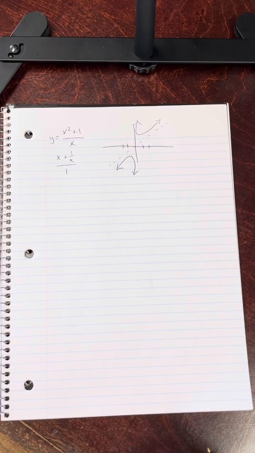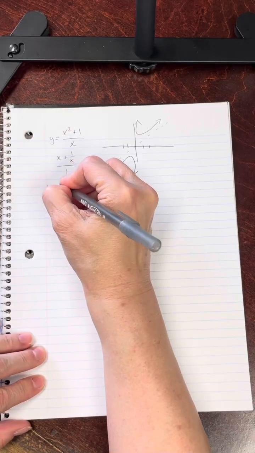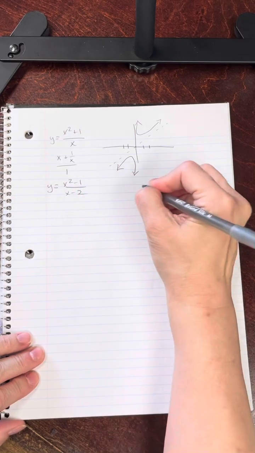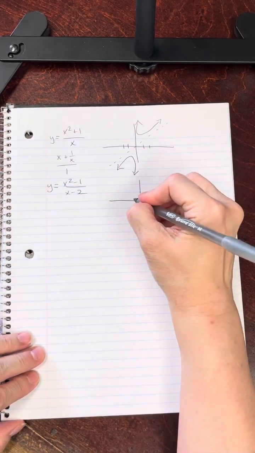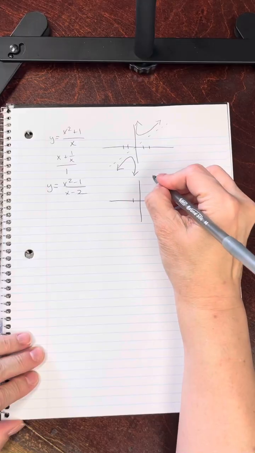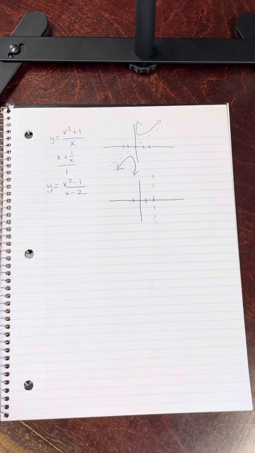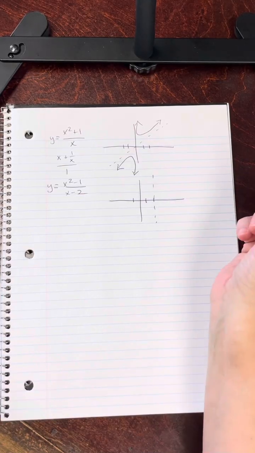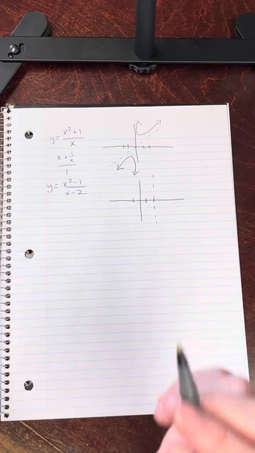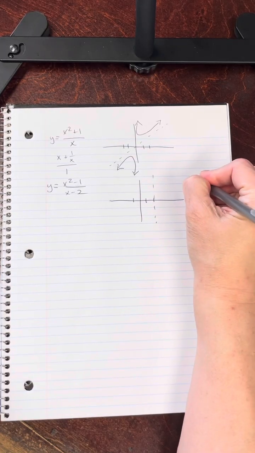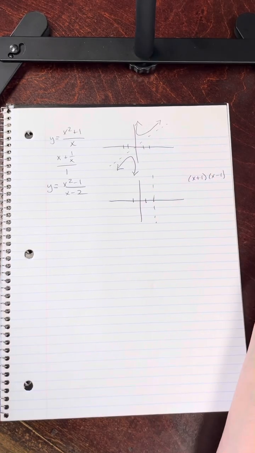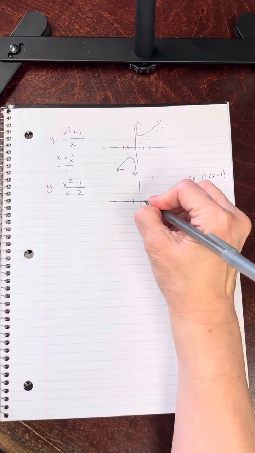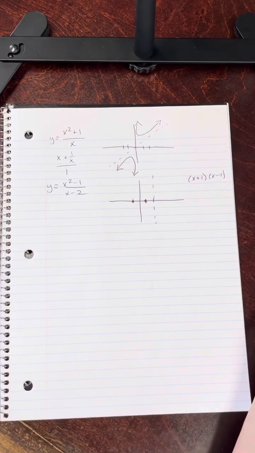Example 4, graph the function y equals x squared minus 1 over x minus 2. Graphing, so I cannot have positive 2. That will definitely be an asymptote. Can I factor x squared minus 1? Yes, I can factor that to x plus 1 and x minus 1, which means that I am crossing the x-axis at +1 and at -1, the solutions for those.